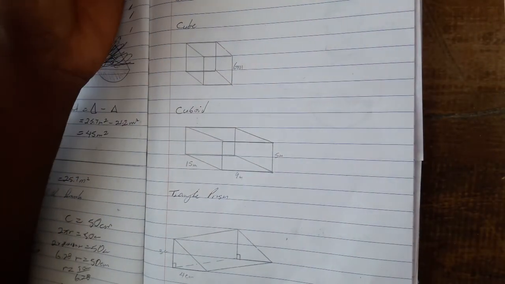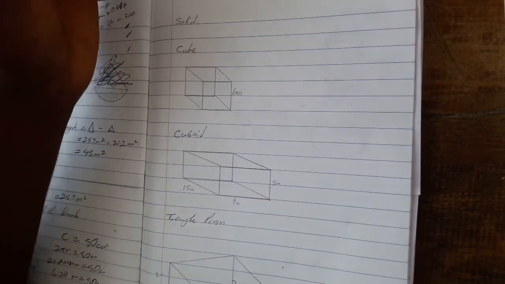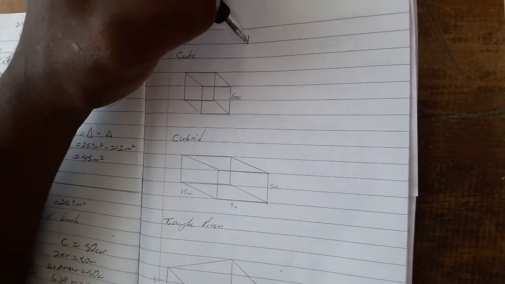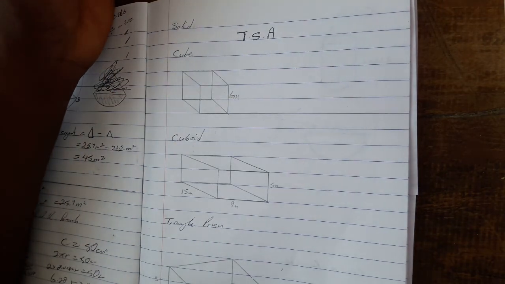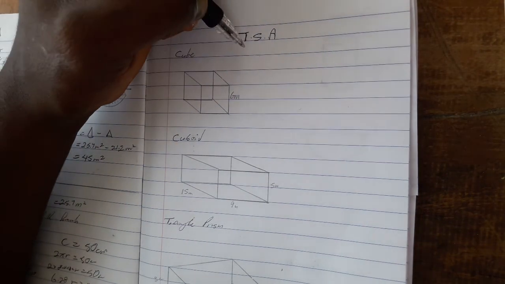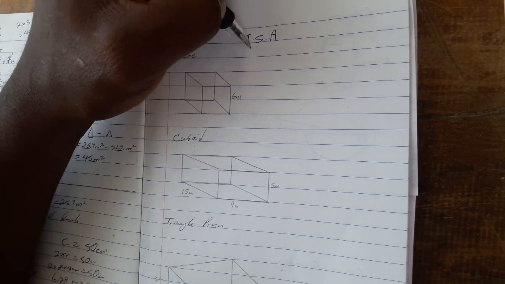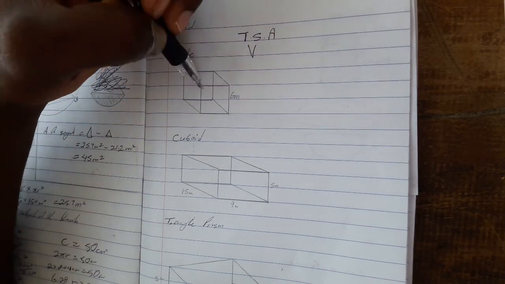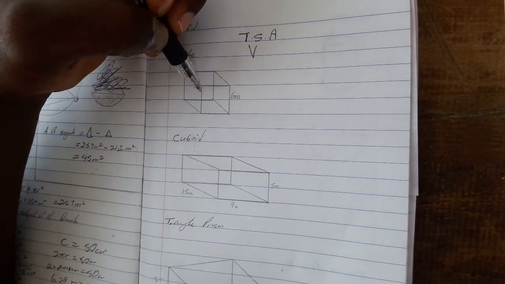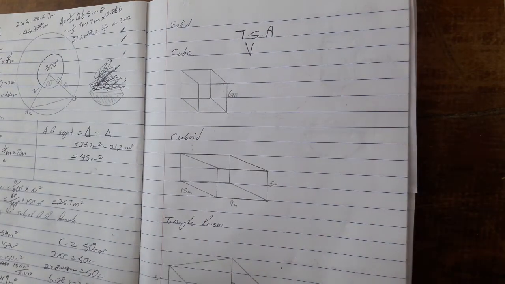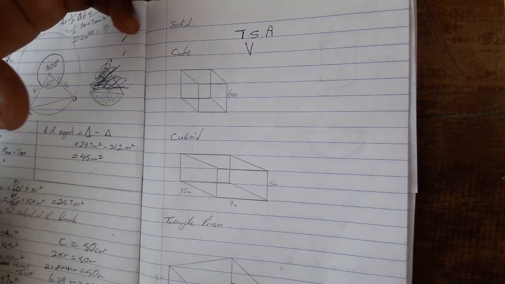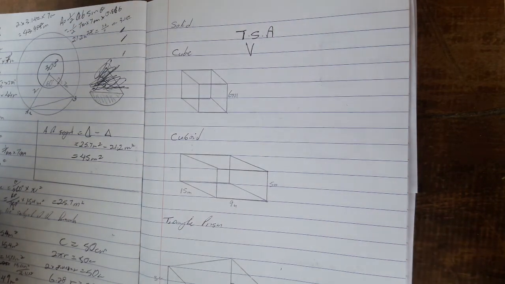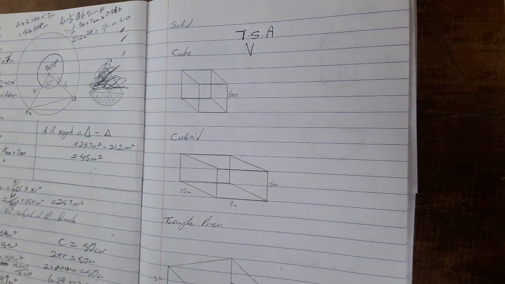The things they ask you to do for a solid is calculate the total surface area, and they will also ask you to calculate the volume. Volume is the space that the object occupies or has inside. Capacity is another word used for volume.